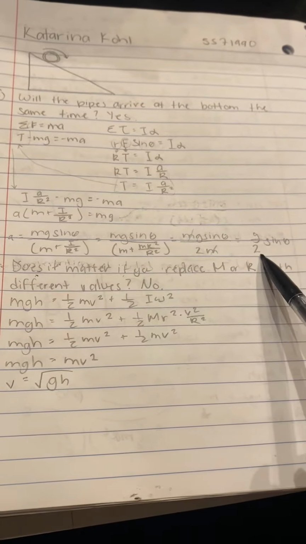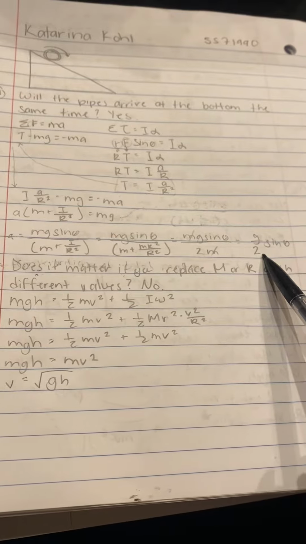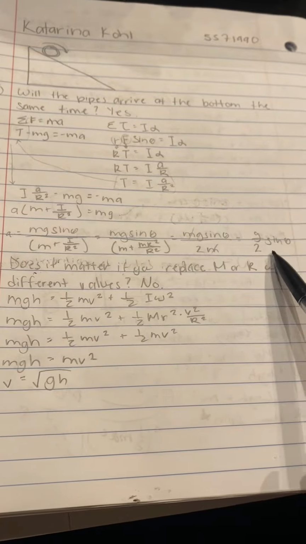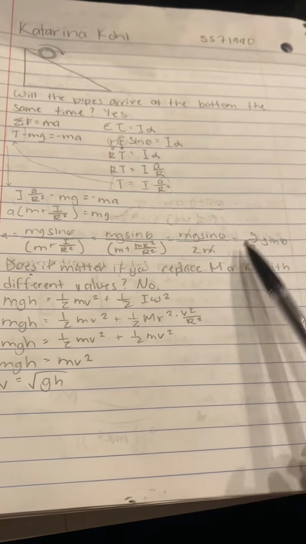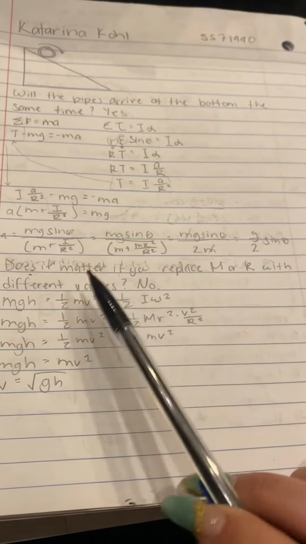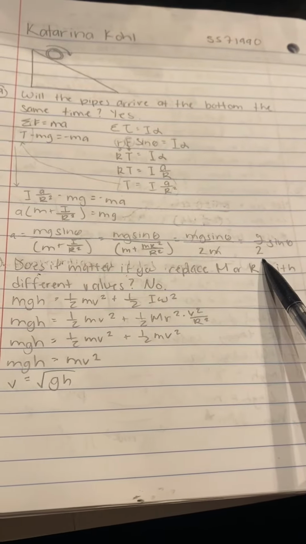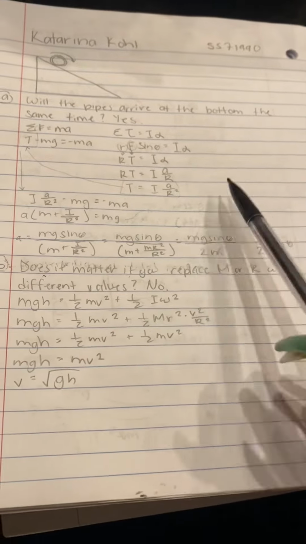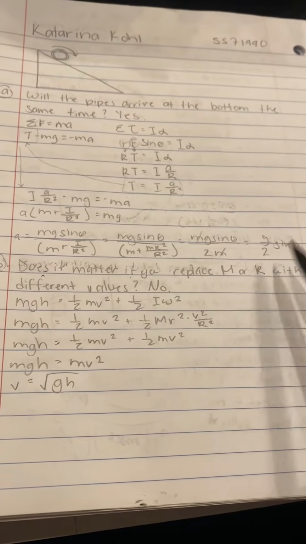Because of this, whether there's different radius or length or mass, it doesn't matter, because the radius, mass, or length doesn't show up in the final equation after you cancel out the other components. So yes, they all arrive at the same time.